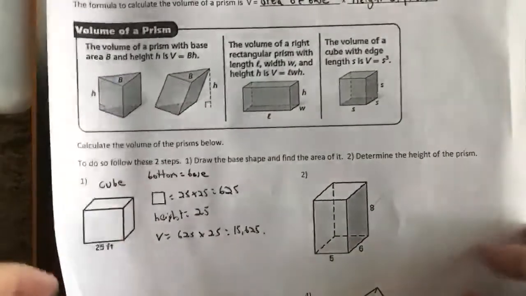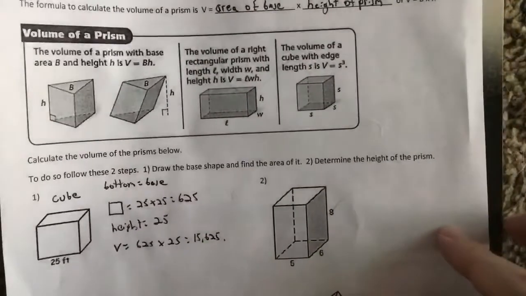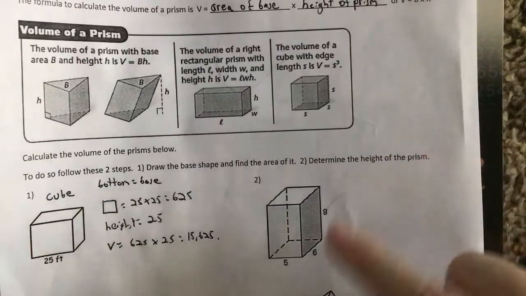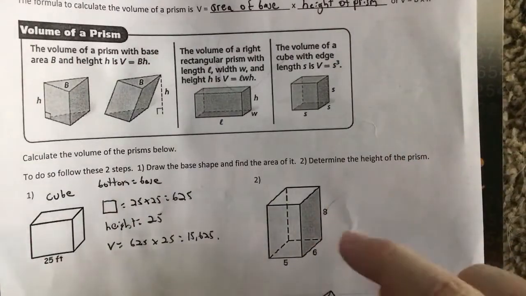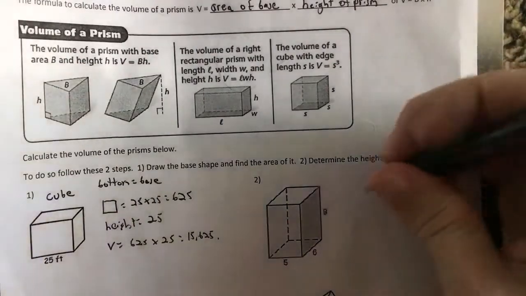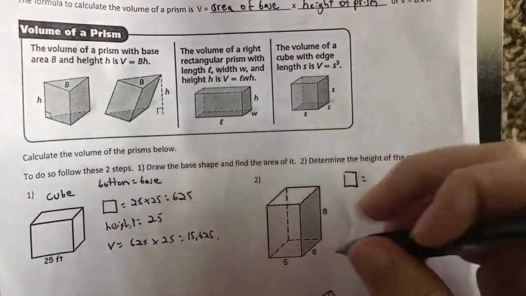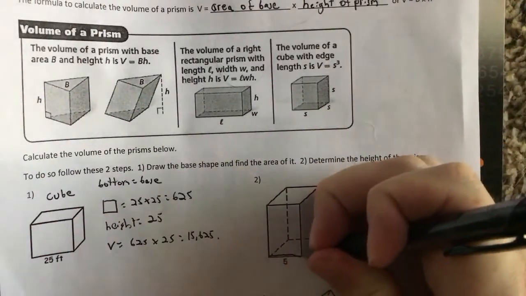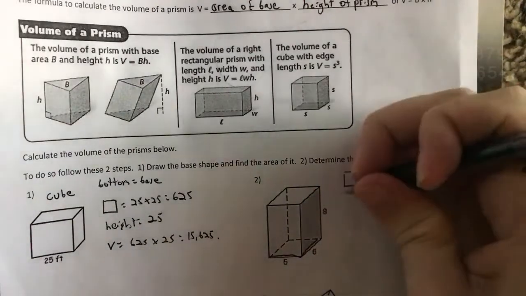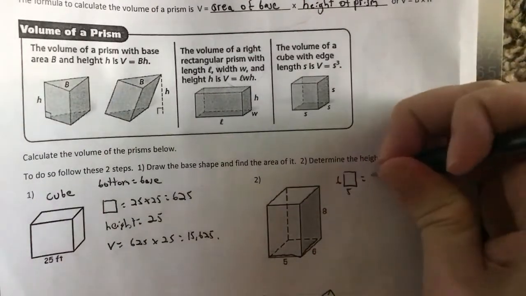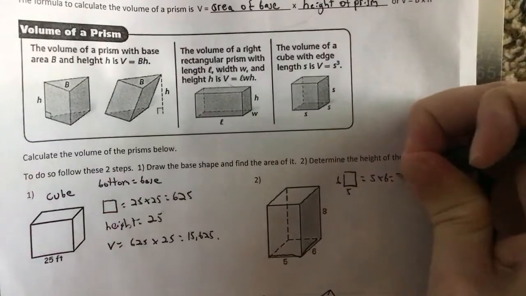Okay, so the second one. Okay, notice this is not a cube. However, it is a box. We're going to let the bottom be the base. So for the base, it is a rectangle. The sides of the bottom are 5 and 6. So the area of the base is 5 times 6, which is 30.